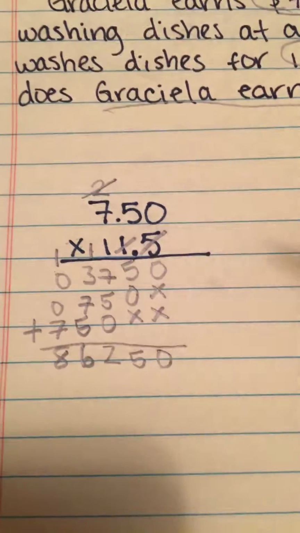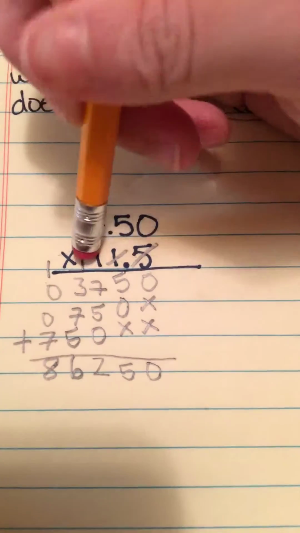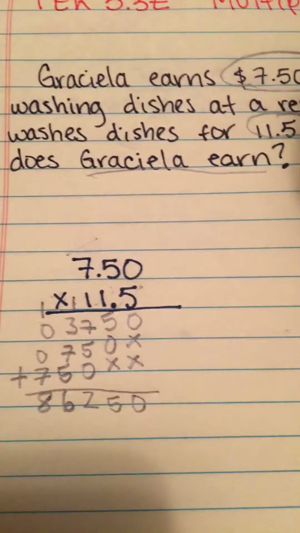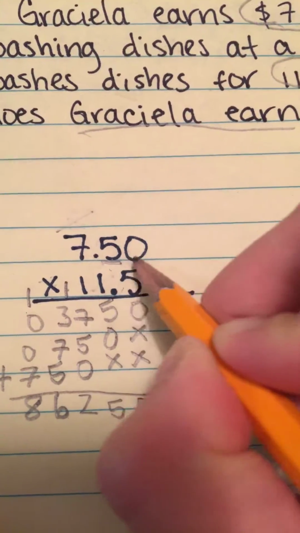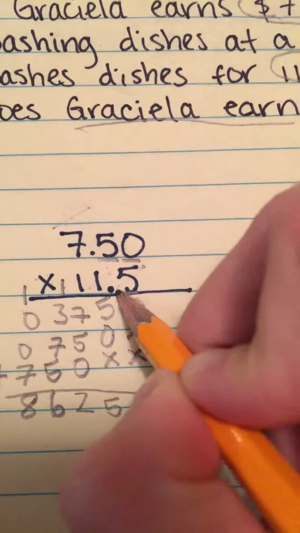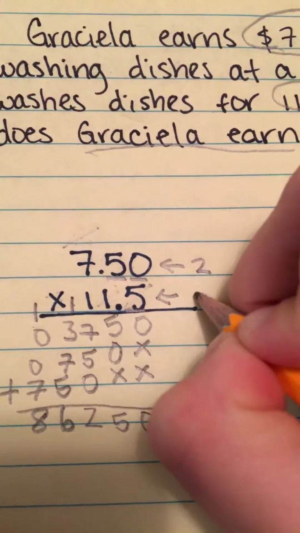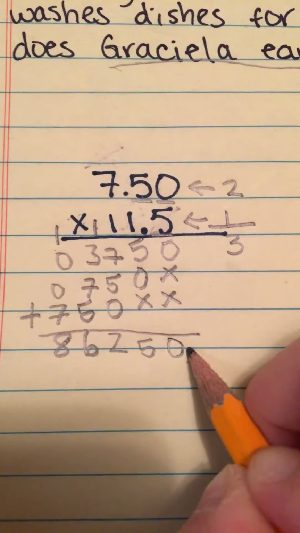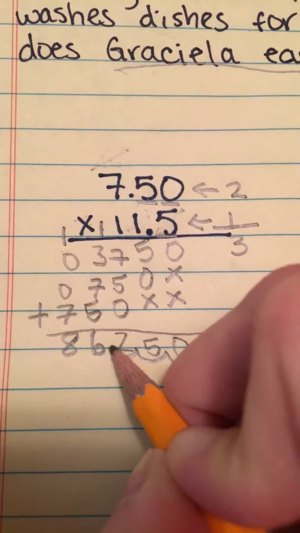Okay, now in order to know where to place my decimal, especially when multiplying, I'm going to go ahead and erase this. That way we can see this clearly. What we do is look at the decimals, the numbers after the decimal. When I say after, that means all the numbers to the right of the decimal. Okay, so up here we have 2 numbers after the decimal. For this one, we have 1. So that's 3 jumps, right? So I start from the far right, move to the left 3 times. 1, 2, 3. Add my decimal here.